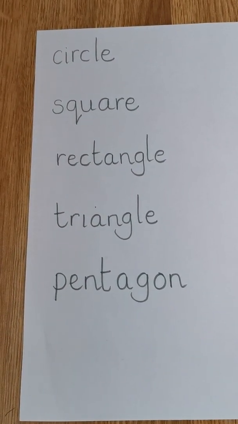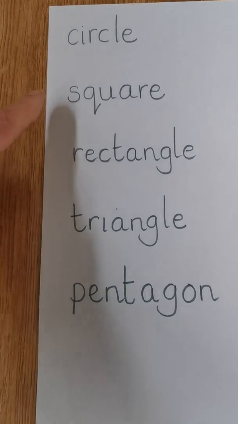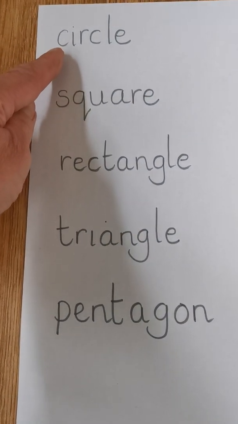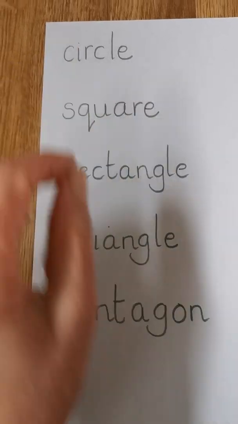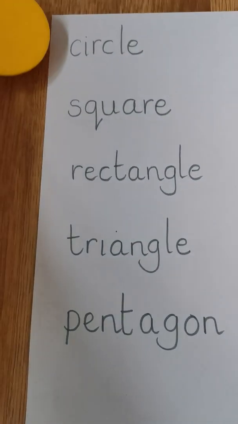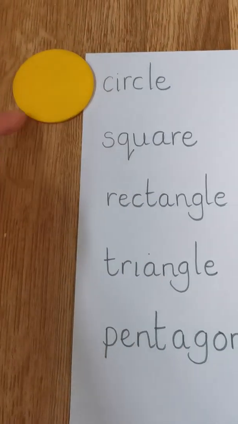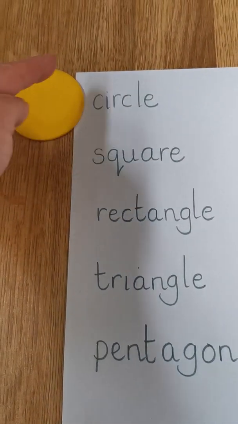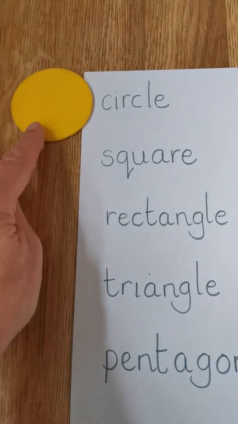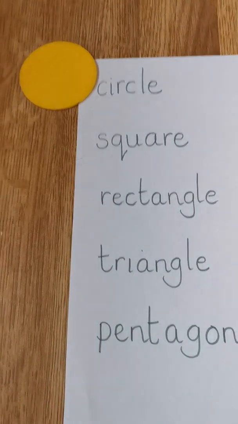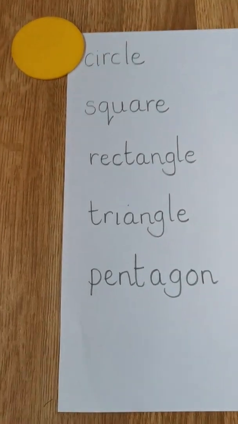Have a look at the words on my list. The top one, the first one here, says circle. Now it's got a soft C at the beginning, that's why it looks a bit like Kirkle. So a circle has got one curved side that goes all the way around, hasn't got any corners. I'll tell you the proper name for corners in a minute when we find some. Circle can be any size, so big circles, small circles.